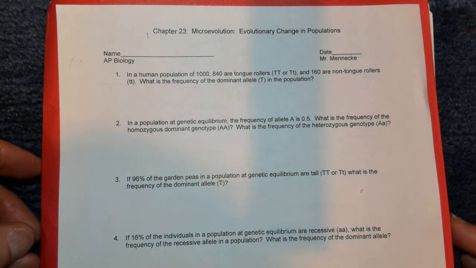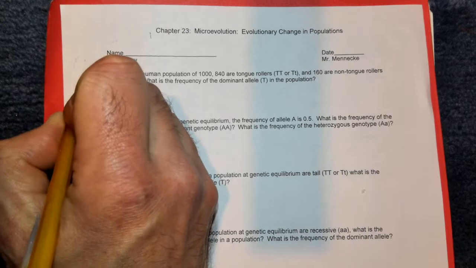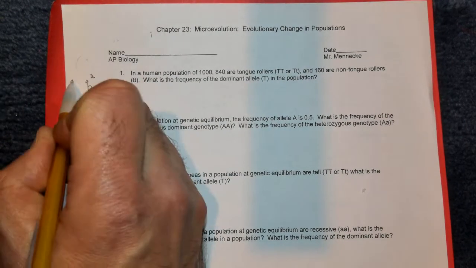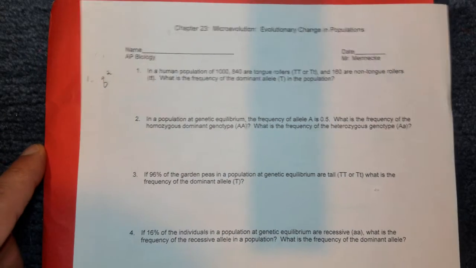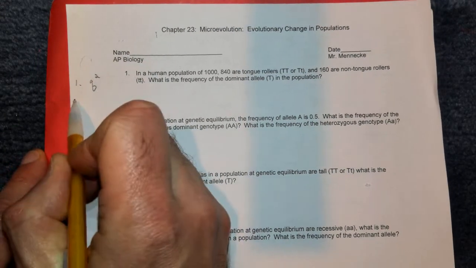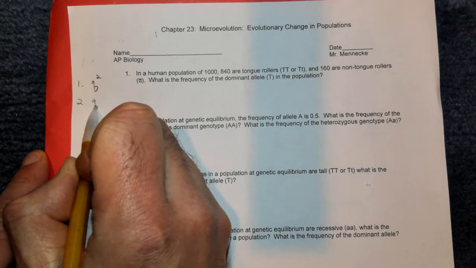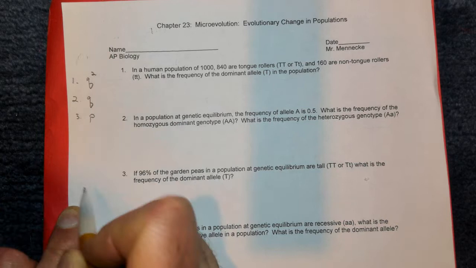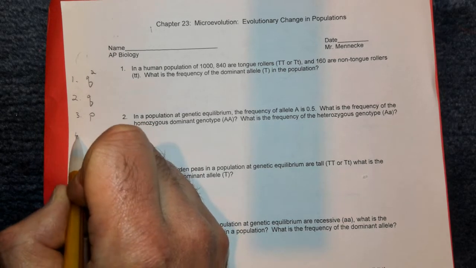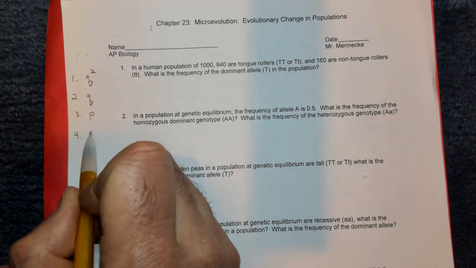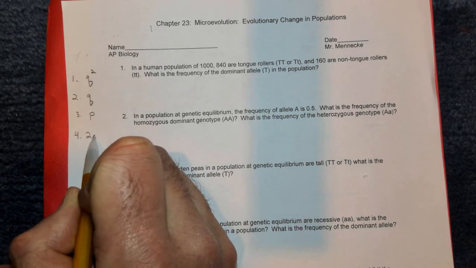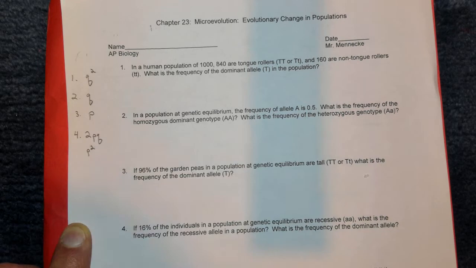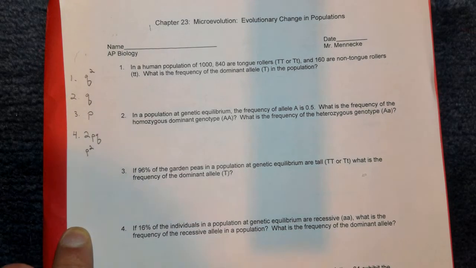A couple of things to remember when doing problems like this is we always want to do things in a certain order. First of all, we want to find q squared for each question first. The second thing is we want to find Q, then we want to find P, and then from there we can figure out whatever the question is asking us. And generally, it wants us to find 2PQ or P squared as the final step.